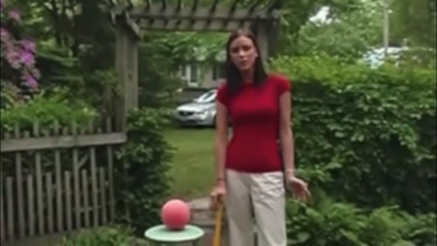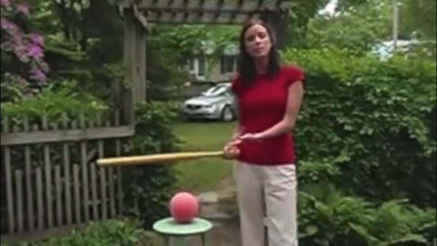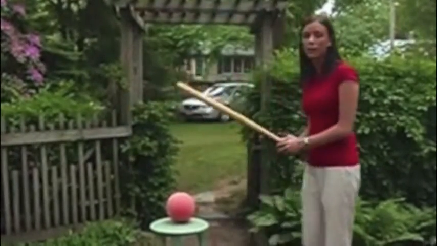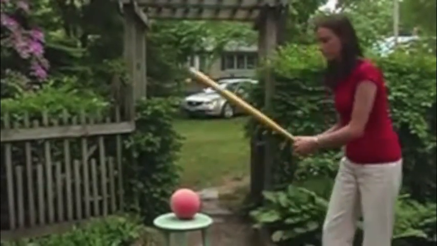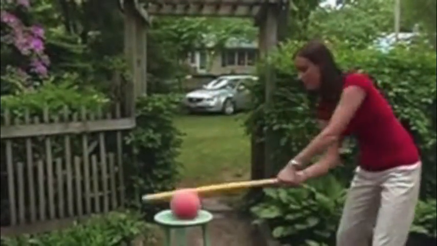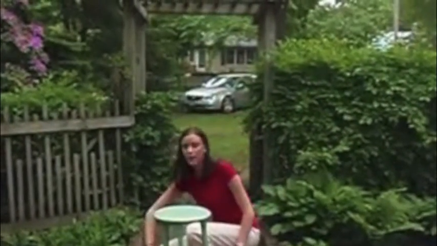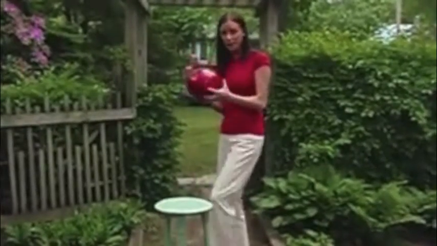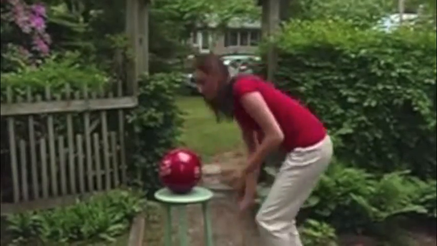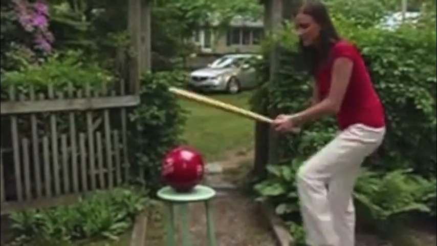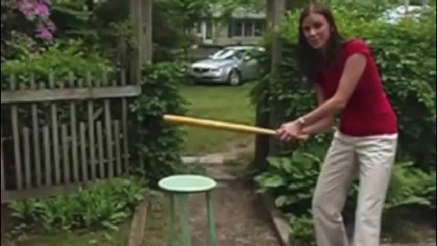Now that we know what a net force is, we can see how a net force affects 2 different masses. My first mass is this foam ball. I'm going to apply a net force that's going to cause this mass to accelerate. The mass accelerates. Now, let's see how that same net force causes a second mass to accelerate. So here, I have a bowling ball. Same net force. Not quite the same acceleration.